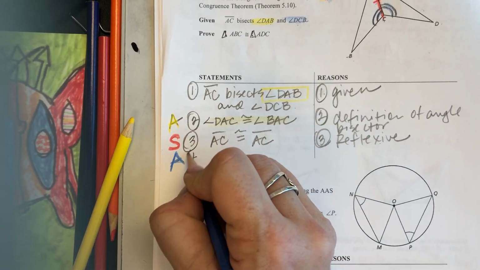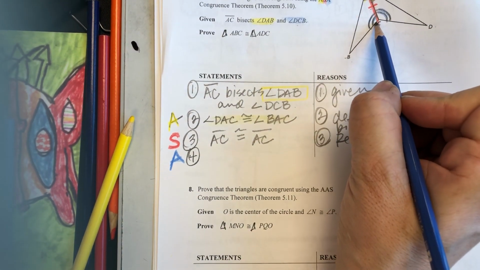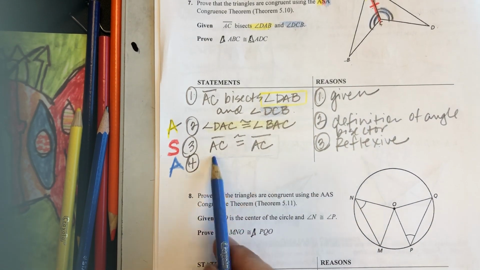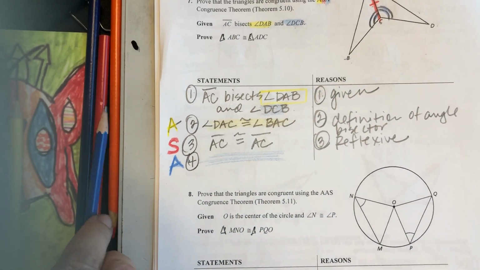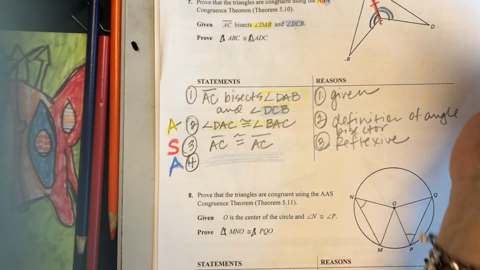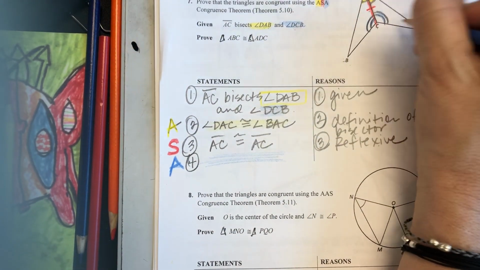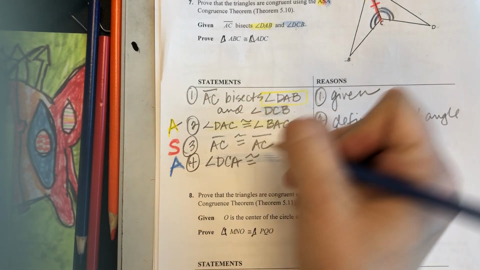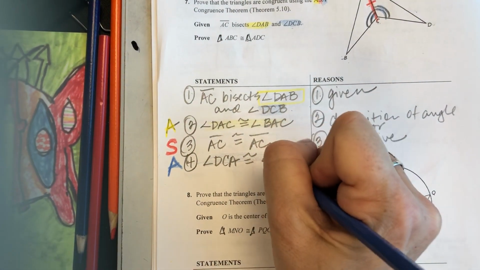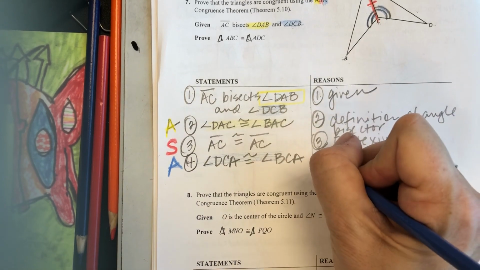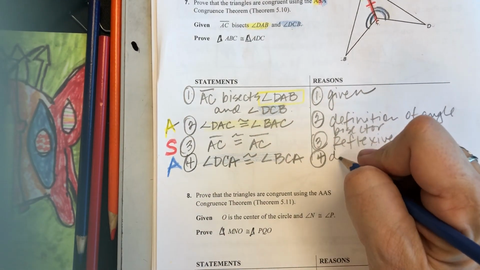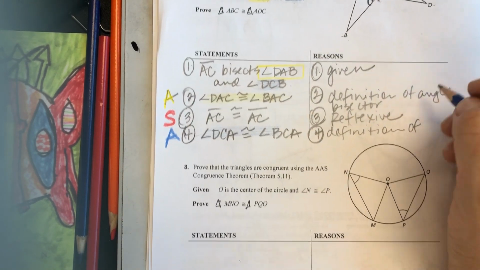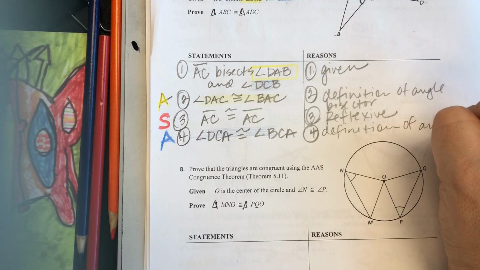Now, my fourth step then is going to be this other angle interpretation. What I did in blue, how I split that DCB angle. So when I split the DCB angle, I got angle DCA congruent to angle BCA. And that actually is still my definition of angle bisector, because that first given broke up two different angles.